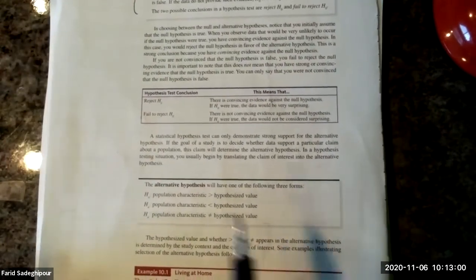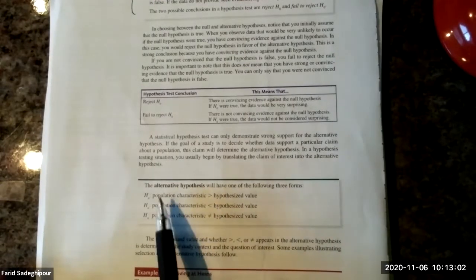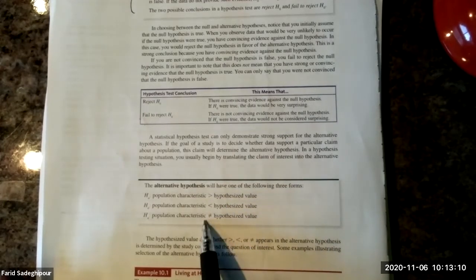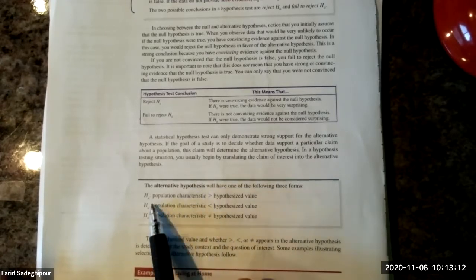So Ha, the alternative hypothesis, always takes one of these symbols: either greater than, less than, or not equal. But remember, the alternative hypothesis, Ha, does not take the equal sign. H0 is the only one that takes the equal sign.